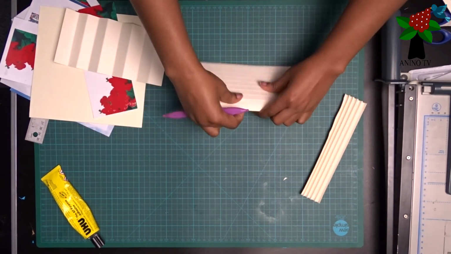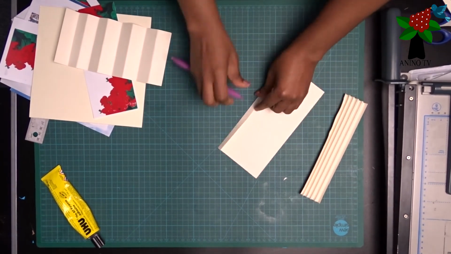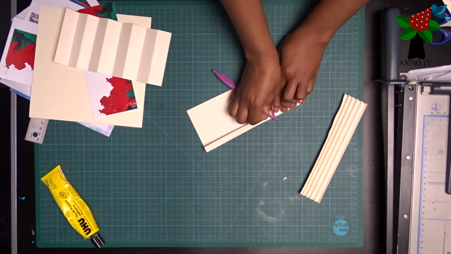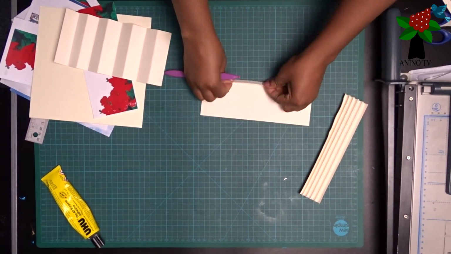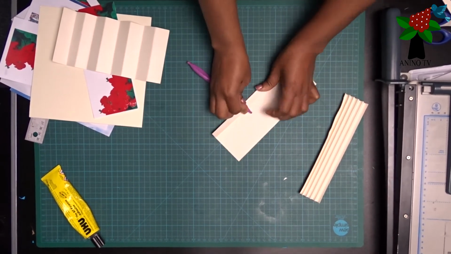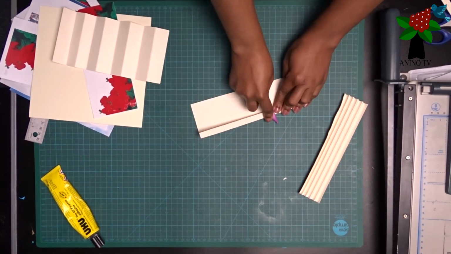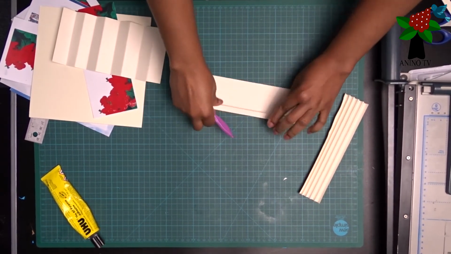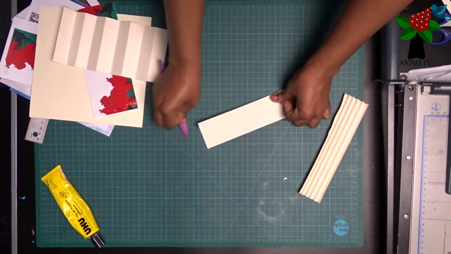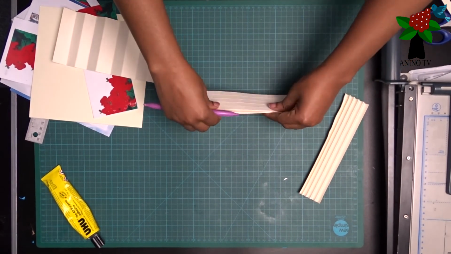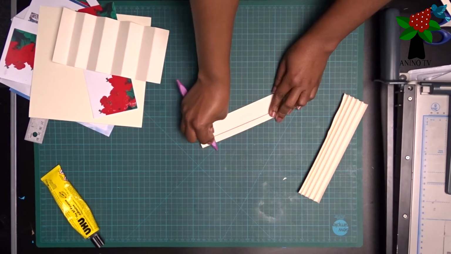Okay. Now let's do the other one. This card I'm using is 300 grams. Is it 300 or 350? That's why I have to do those double. That's why I do the double score, to really break the fibers in the card. You can see it's taking more strength to fold. 300 grams, yeah.